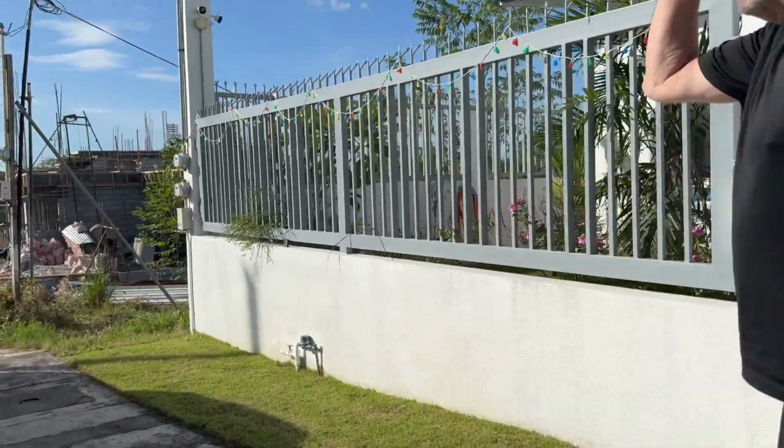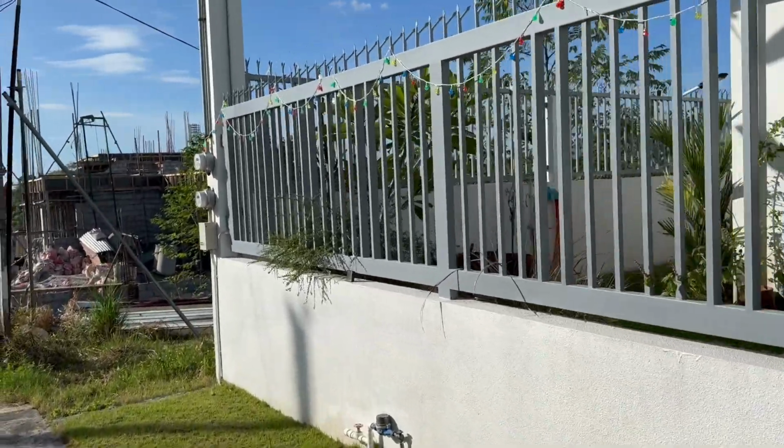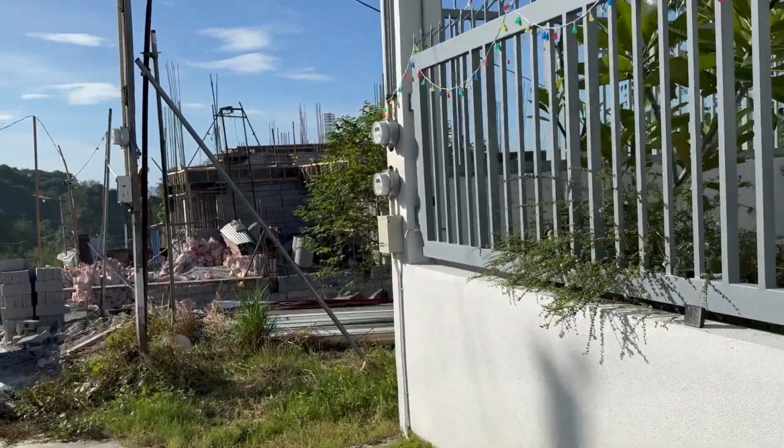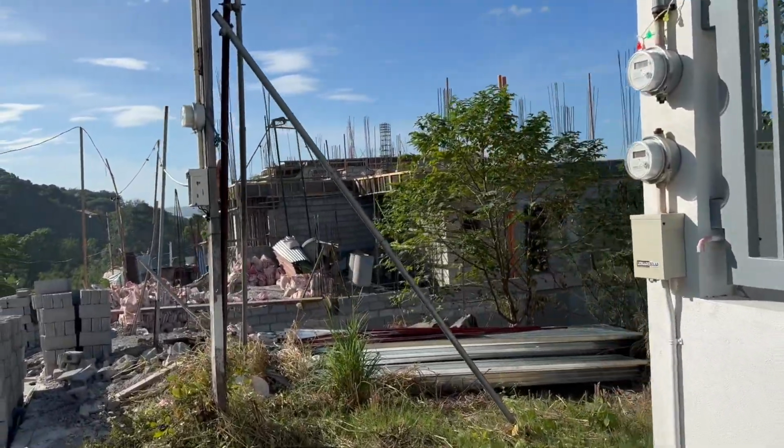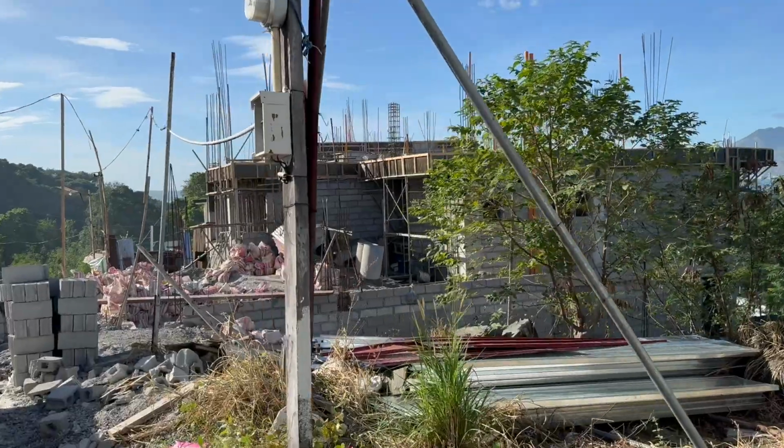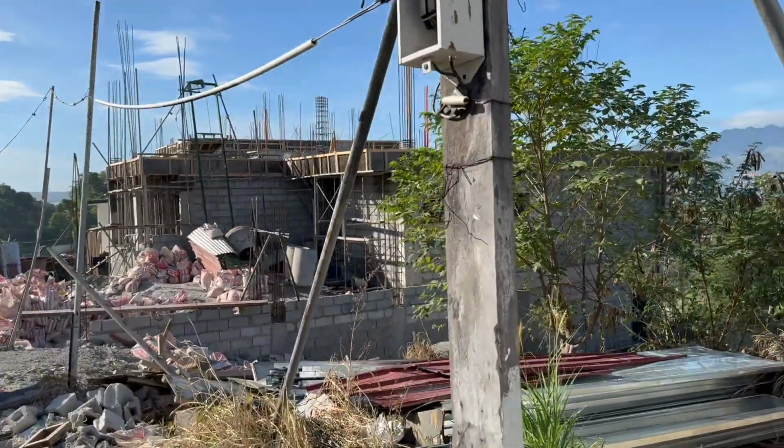Let's see if we can get a little picture of this metal. I had a viewer that was asking about it, so let's show him. I think over here on this side is some loose. Careful.